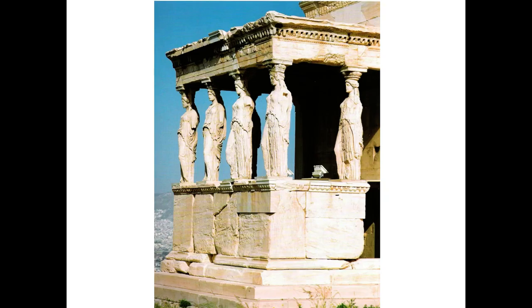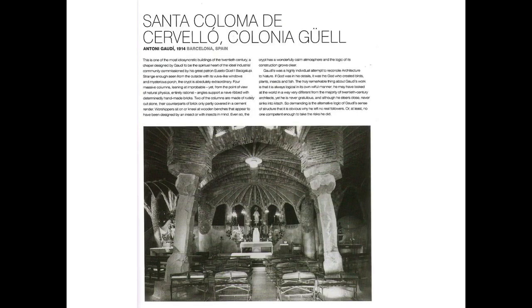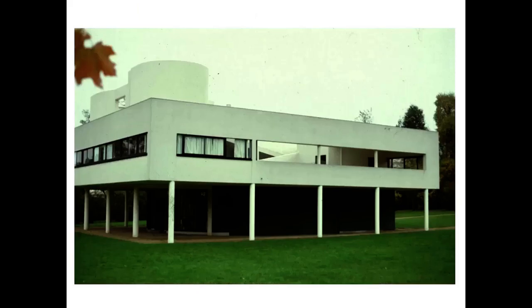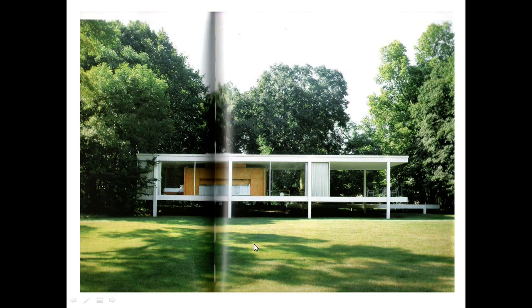Don't think that a column is just a simple tube or a simple square. That's Sagrada Familia. That's more Gaudi raking his columns at funny angles. That's Le Corbusier, Villa Savoye. These are actually steel cylinders with concrete poured inside of them.